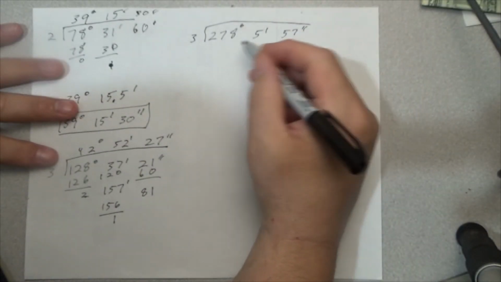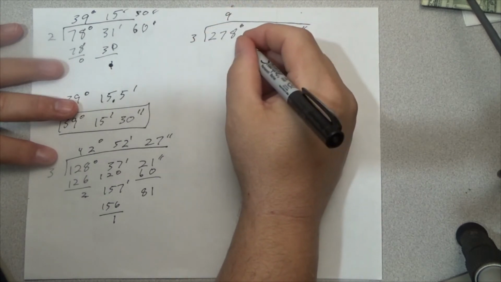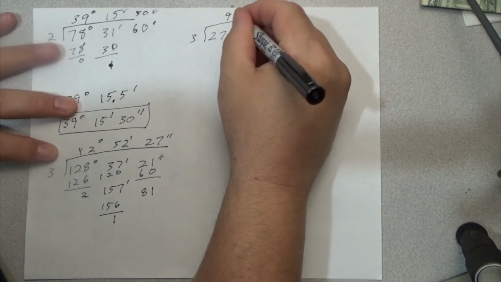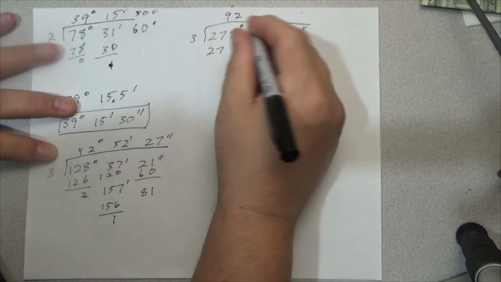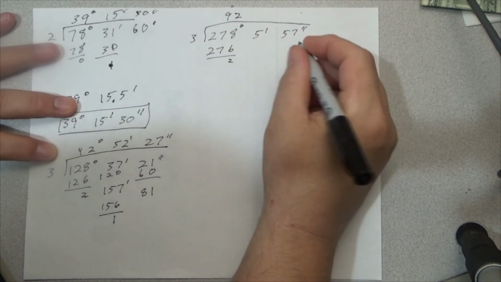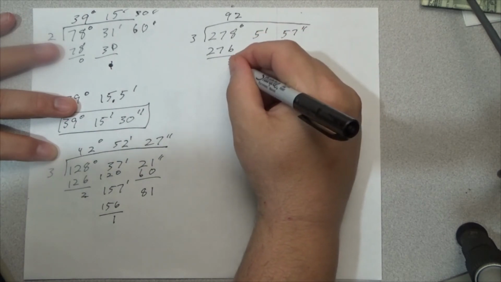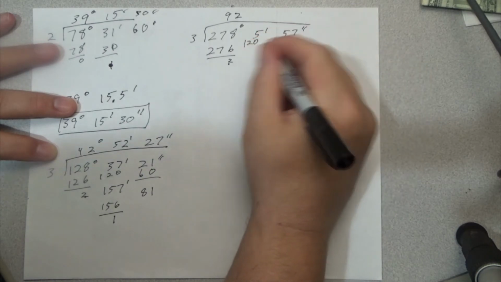Okay, 3 goes into 27 9 times. 3 goes into 8 2 times. So we have 276. There's 2 left over. Now I have to bring this in as 2 degrees is 120 minutes.